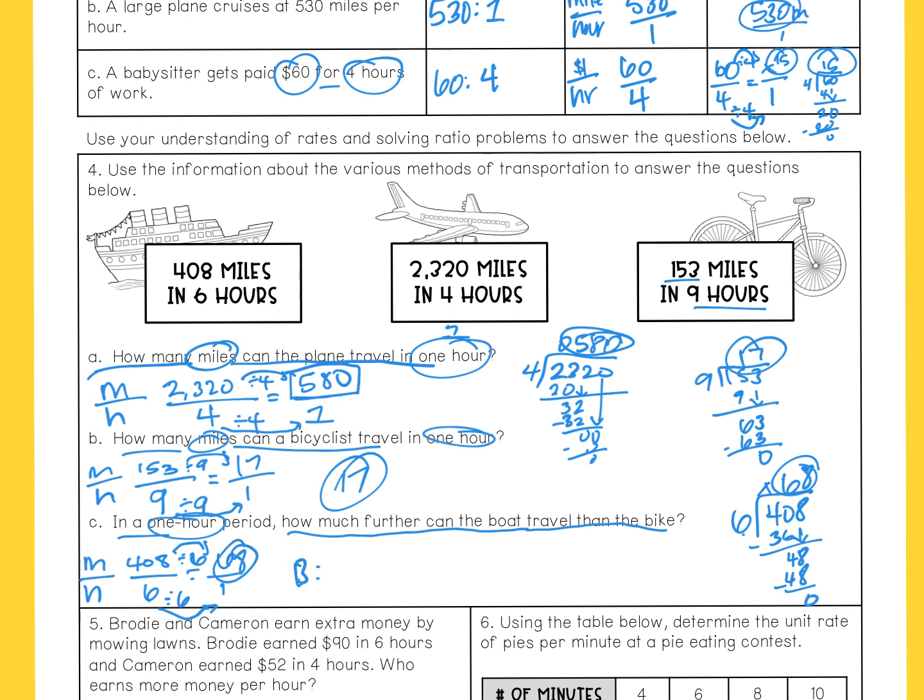So we know that the boat travels 68 miles in 1 hour, and we know that the bicycle travels 17 miles in 1 hour. And we want to know how much further can the boat travel than the bike. So that means that I am going to have to find the difference between 68 and 17. So I'm going to subtract 68 minus 17. 8 minus 7 is 1. 6 minus 1 is 5. That means the boat will travel 51 more miles than the bicycle.